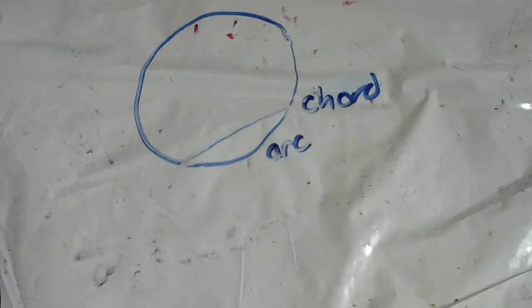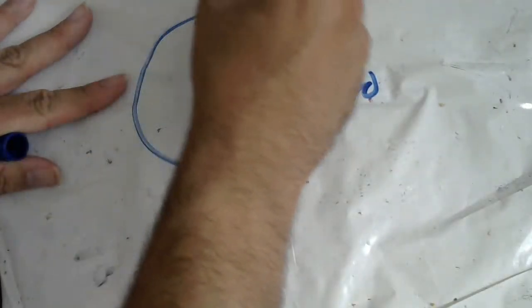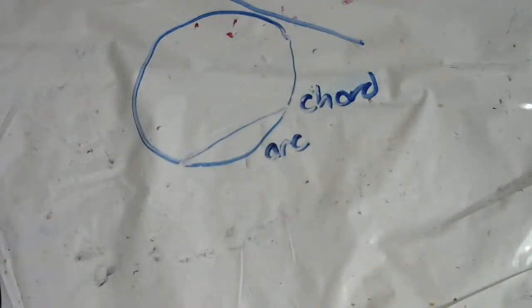Take notes for me. Then there's one more line we're going to worry about. What about a line that touches the circumference at only one point? What is that called?